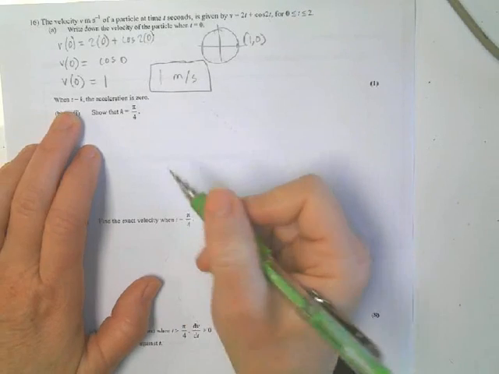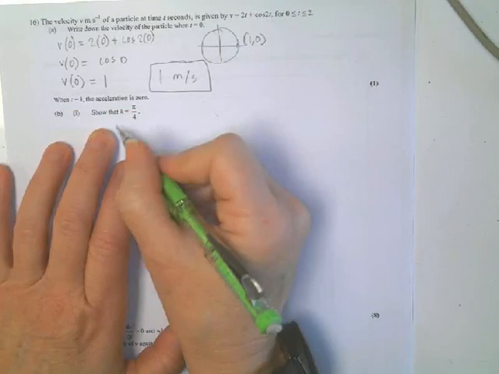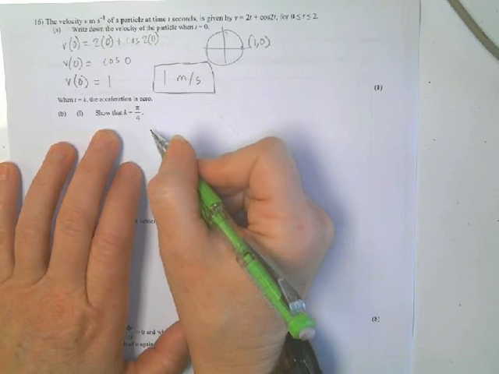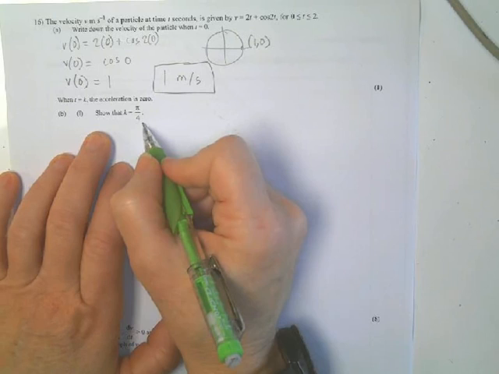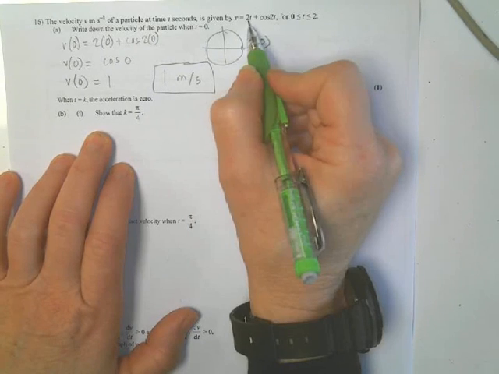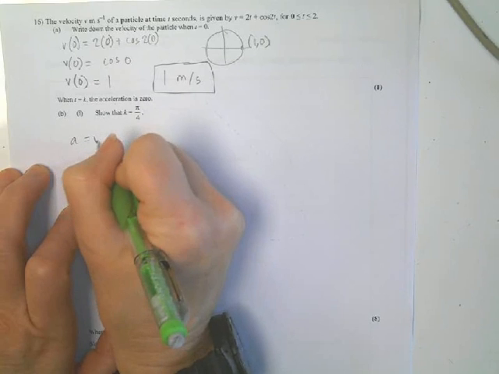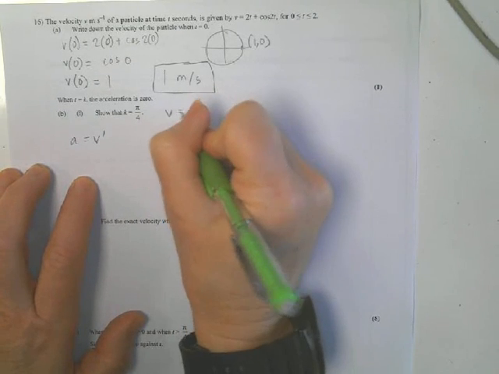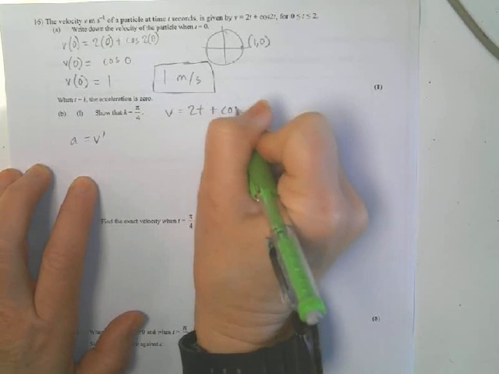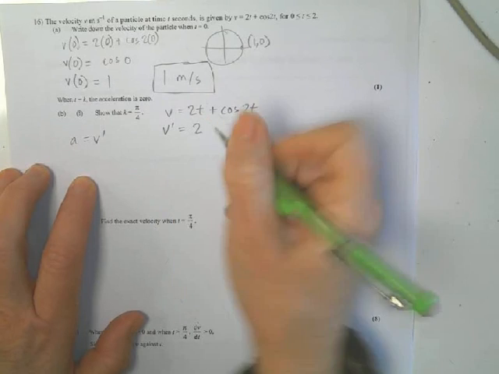When t equals k, the acceleration is 0. Show that k is equal to pi over 4. So what we're going to do is we need to take the derivative of velocity. The derivative of velocity gives the acceleration. So acceleration is equal to the derivative of velocity. So I have velocity is equal to 2t plus cosine of 2t. If I take the derivative of that, I get 2.